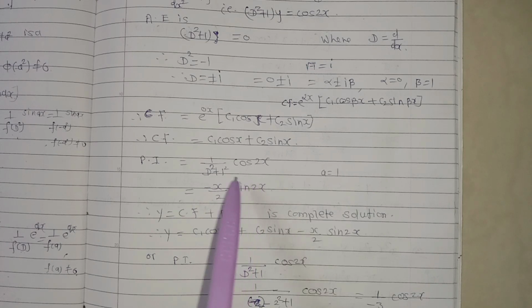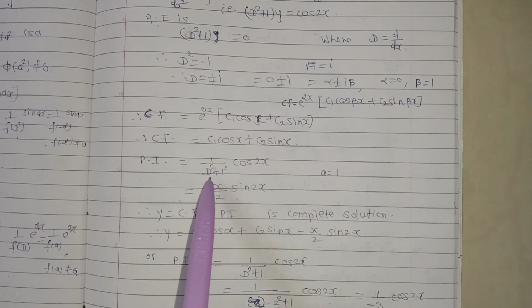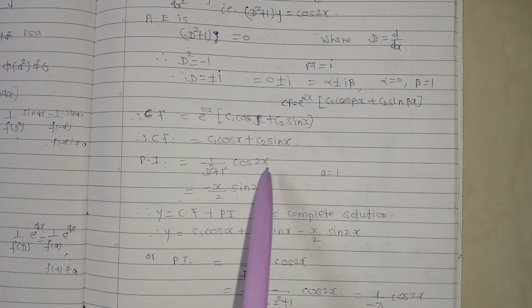In this case, PI is found by using the formula 1 upon d square plus a square. Instead of this, we can find PI as 1 upon d square plus 1 operated on cos of 2x.